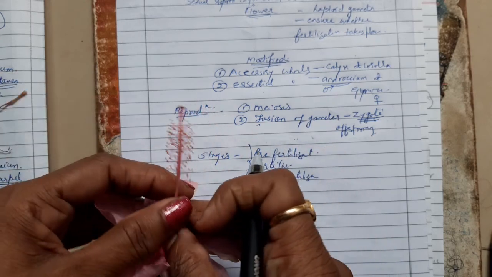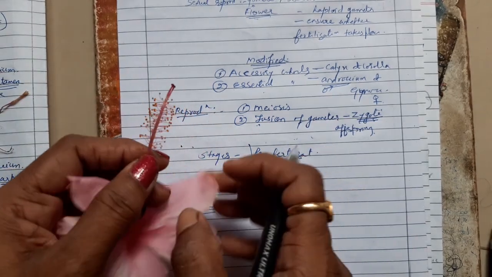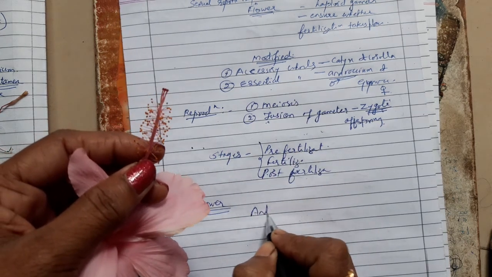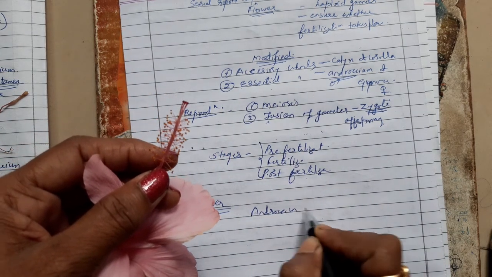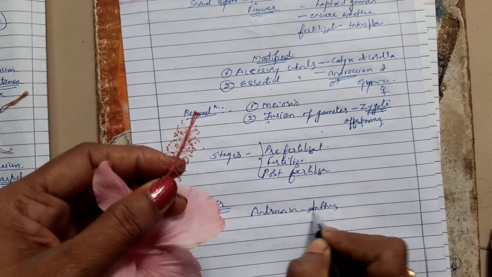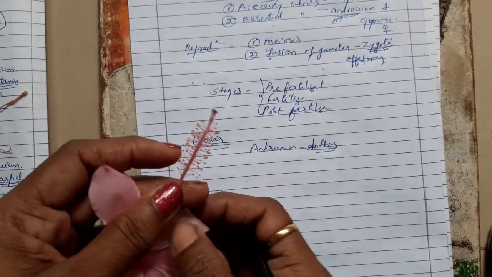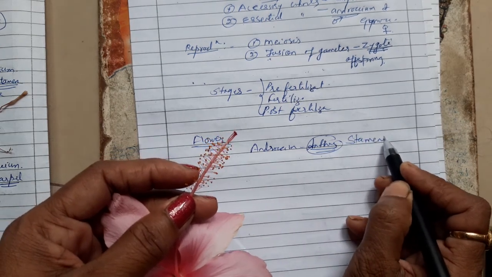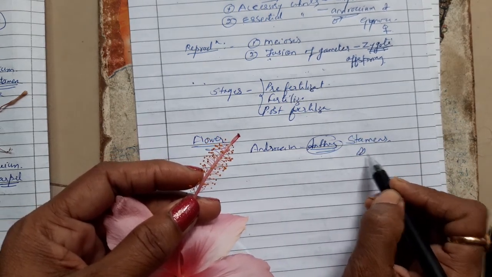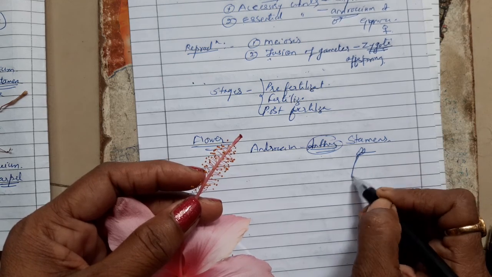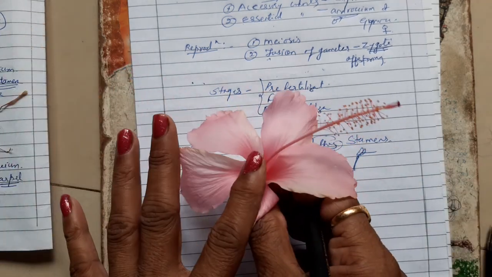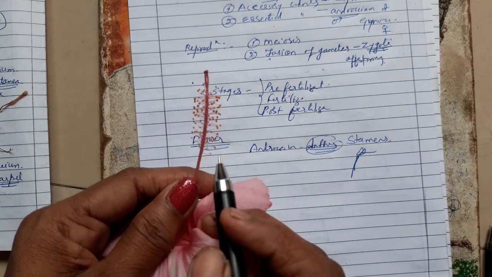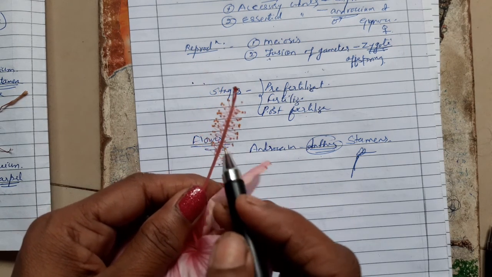Now the androecium contains anthers, actually we should say stamens, and a stamen has 2 parts, the anther and filament. Here in this flower they are present here. See, this is the filament and this is the anther.